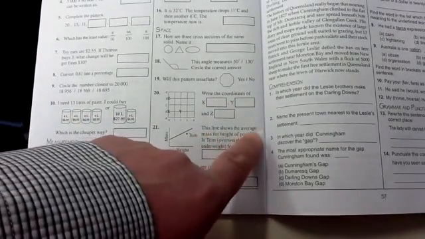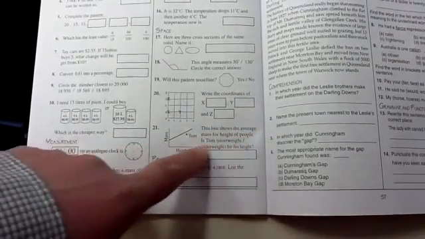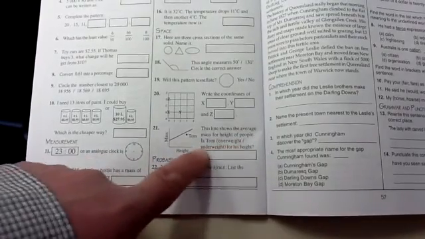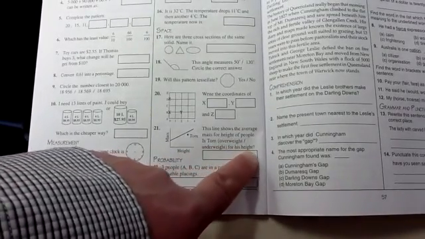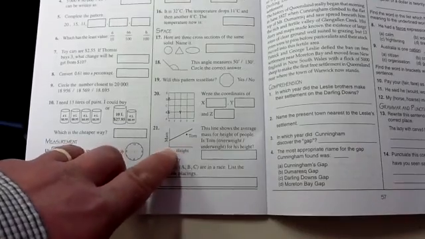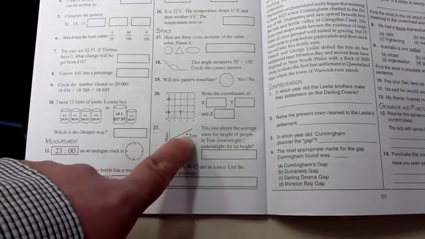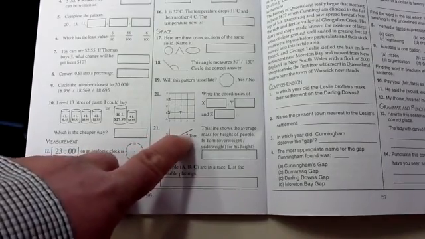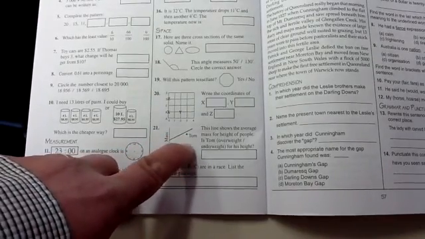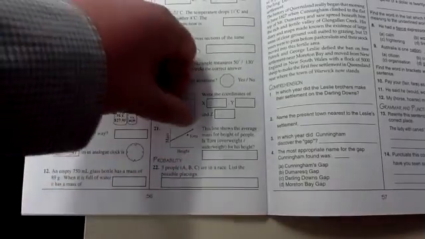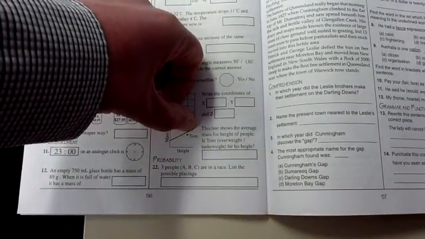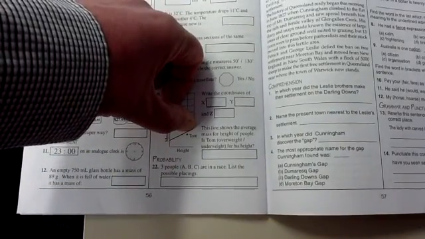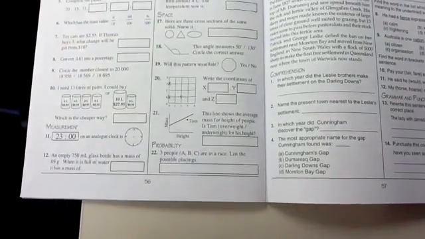Okay, this line shows the average mass for height of people. Is Tom overweight or underweight for his height? So, here's the height. That's where Tom is in height. Here's the mass, which is the weight. So it's saying, for a person this high, they should have a mass up there. Is he underweight or overweight? You figure it out.